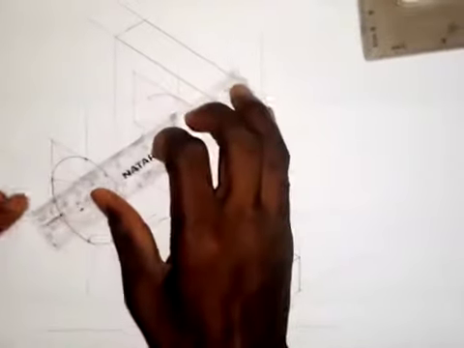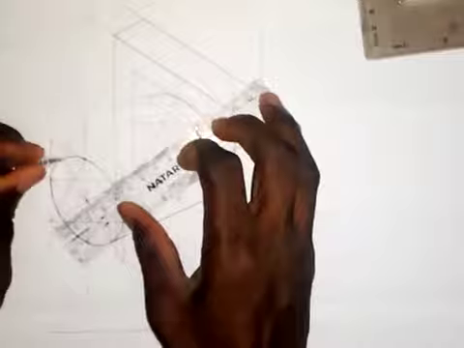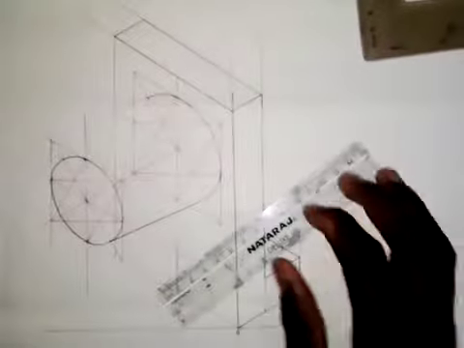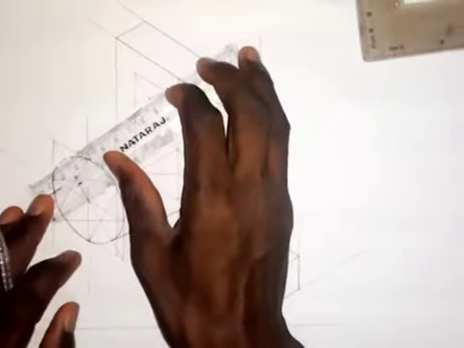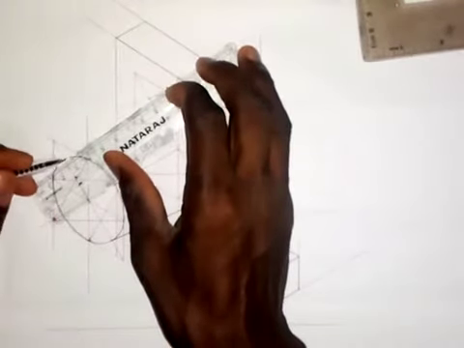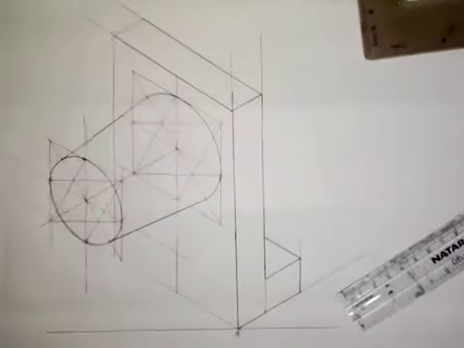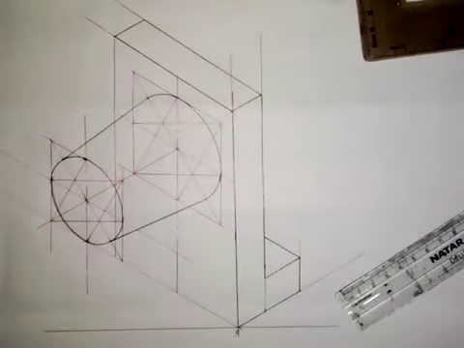And then you join this point and this point together. So this is it. So join this together like this. Alright, so you can see that the conical shape has come out.